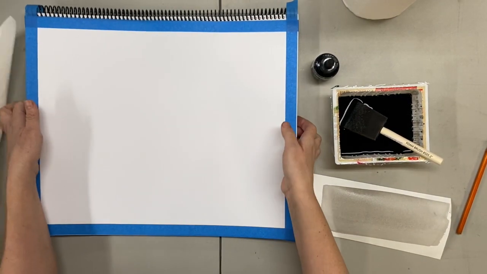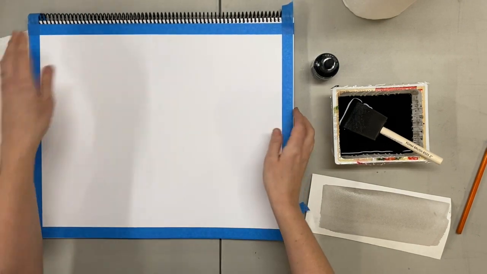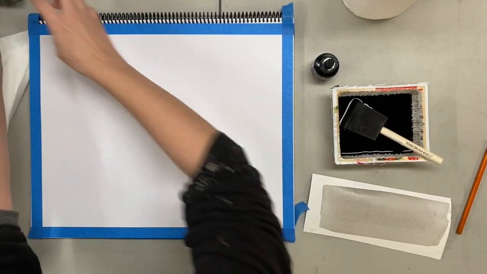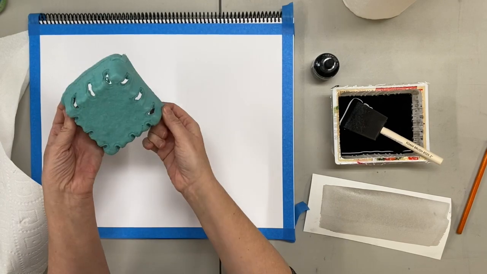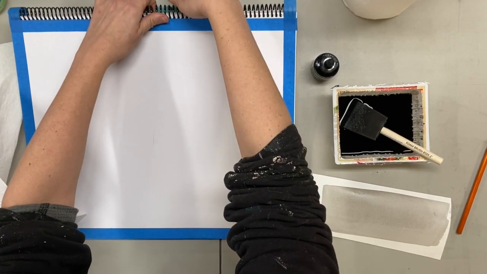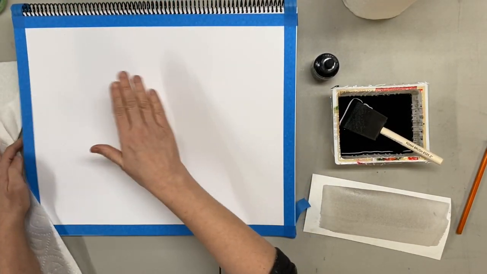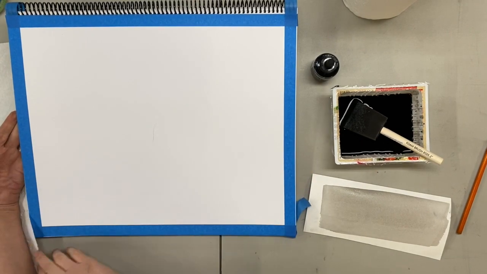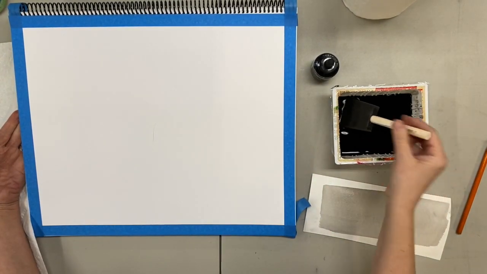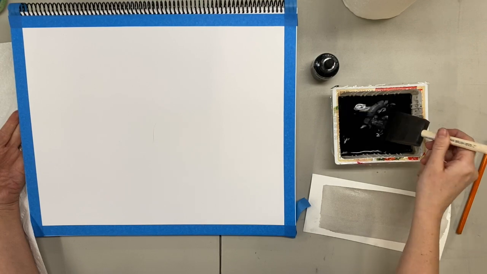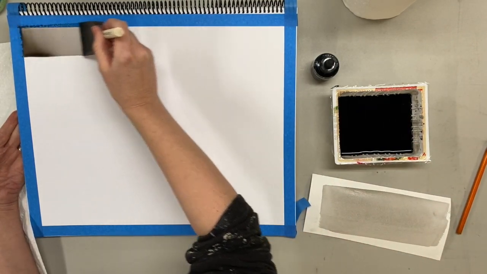So let's look at that. I'm going to take this board, my sketchbook, and I'm just going to take one of my little objects, and I'm going to stick it underneath so that it's just at a slight angle. It's not super angled, it's just up a little bit. So we're talking 3 or 4 degrees. And I'm going to start at the top.